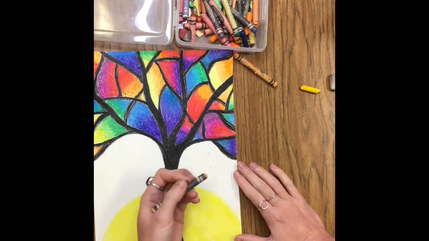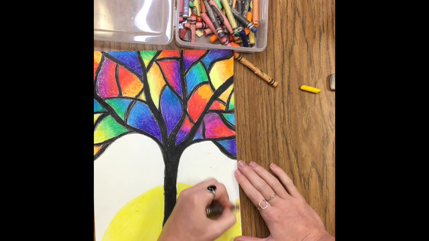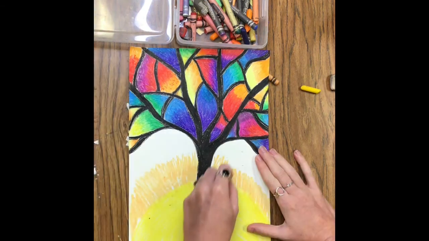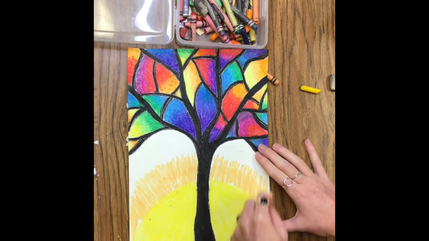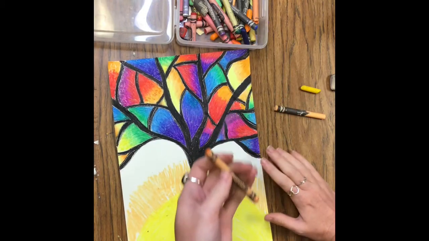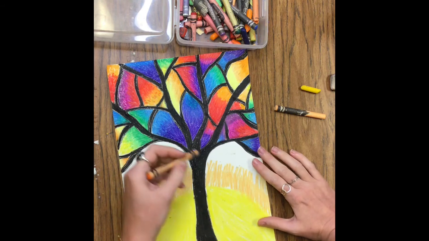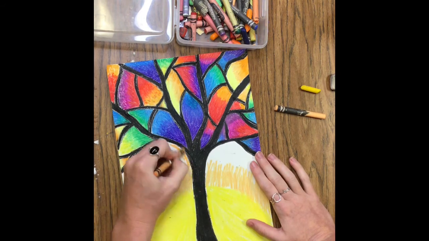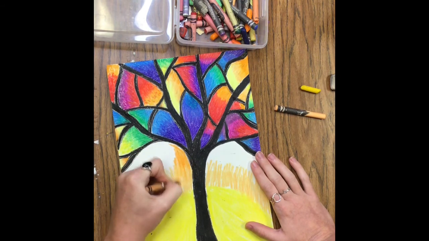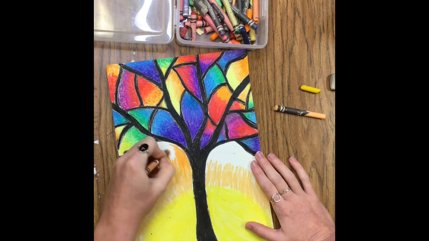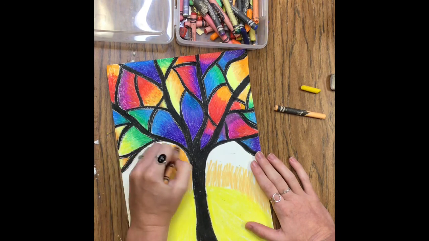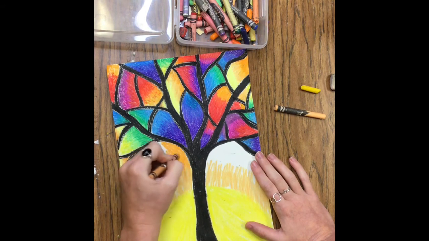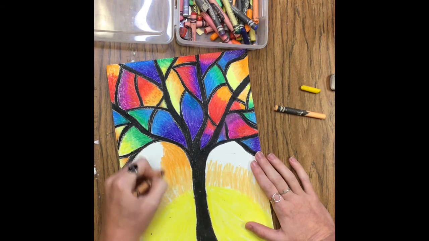I'm going to go to my yellow orange. So there's my yellow orange, and I'm going to finish with orange, and then I'll go back in making sure that they mix together and combine together to make that gradient, that gradual going from one color to the next.